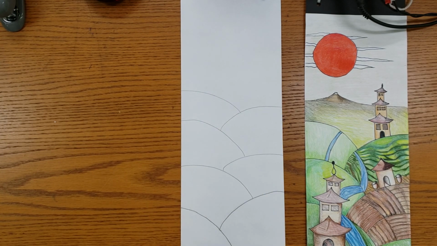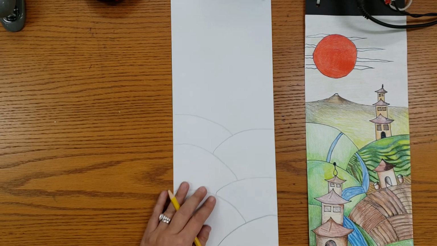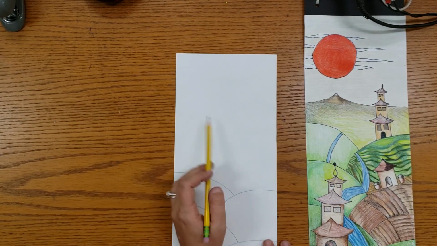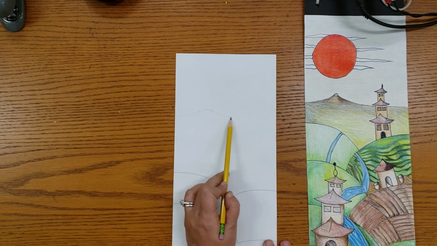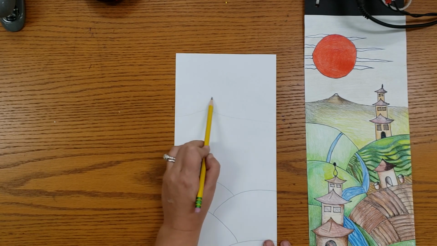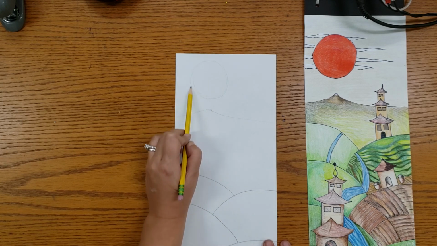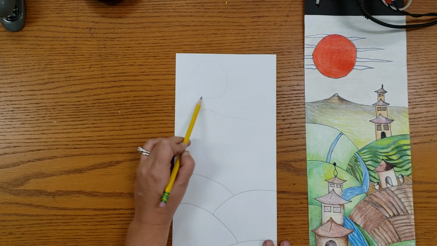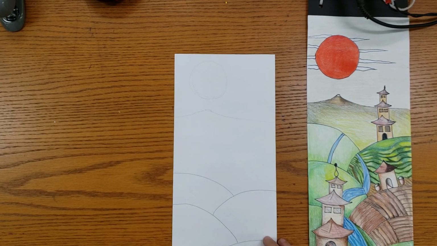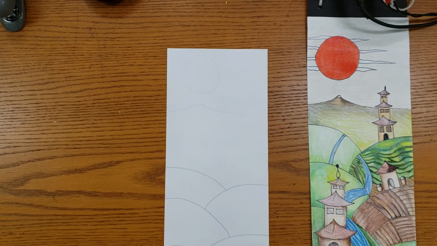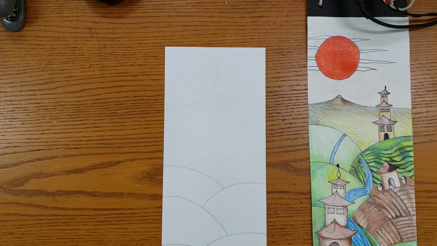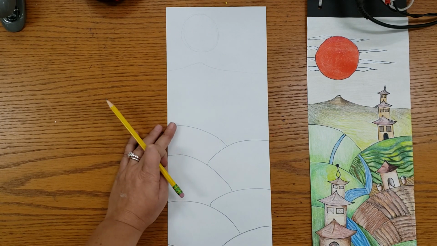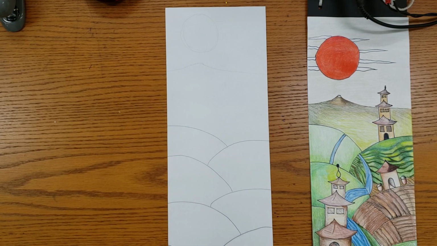So now I have my hills, and the volcano is optional, that's up to you, but since it would be the furthest back, it would be the smallest thing on your paper, okay? And then a sun. Draw your circle light until you're happy with the shape, or you can use a tracing stencil. So now we have our hills drawn in. They are starting bigger and getting smaller as it goes back into space.